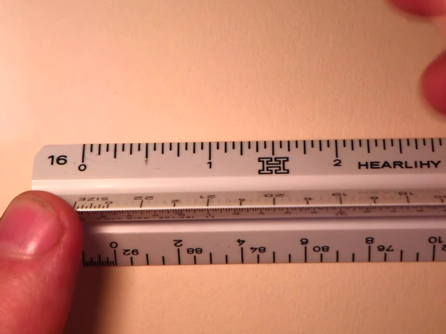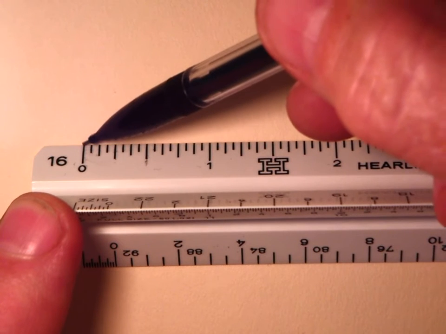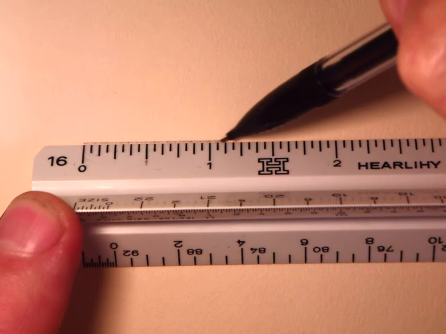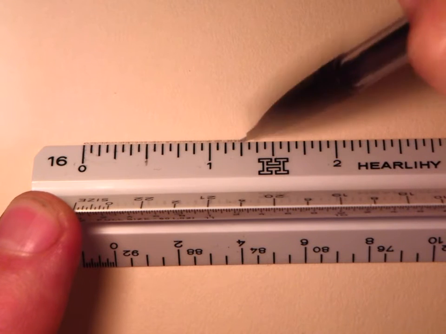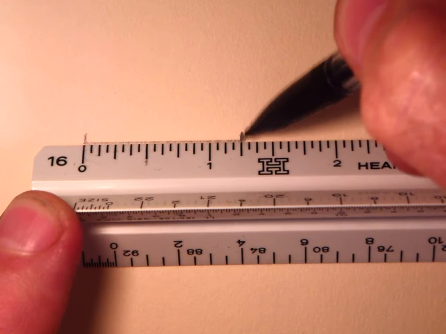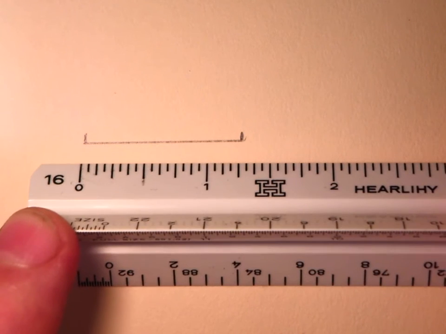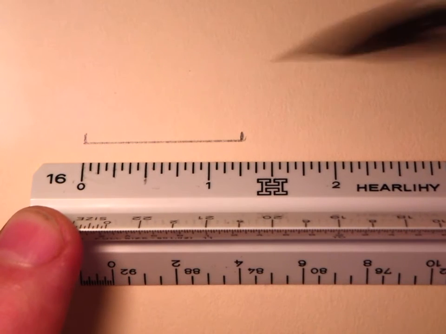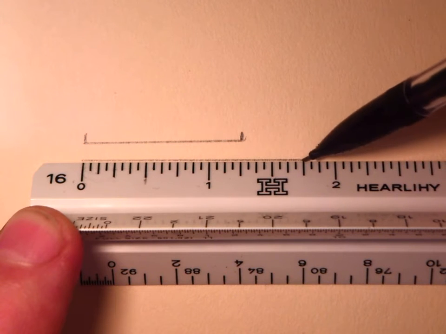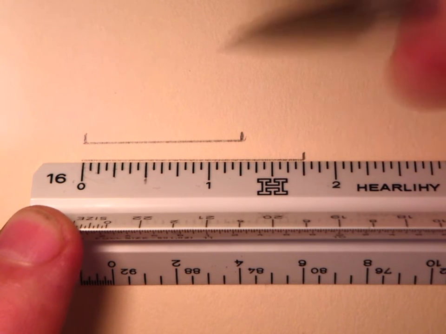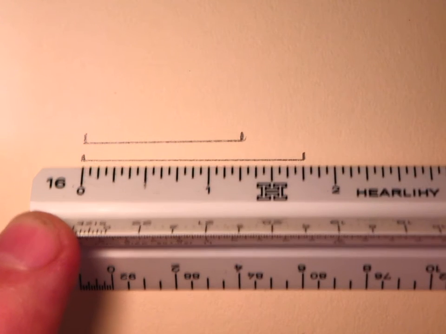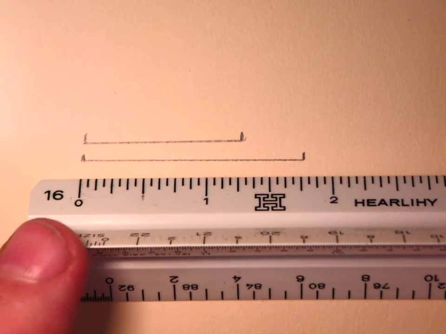And again, it's very simple to measure a line. We just start at 0 and we go to whatever designation we want. If we want to draw a line 1 1/4 inches, then we just start at 0 and we stop on the 1/4 inch mark. Or if we want to draw a line 1 3/4 inches, we would do it like this. So it's just a matter of becoming familiar with the graduations.